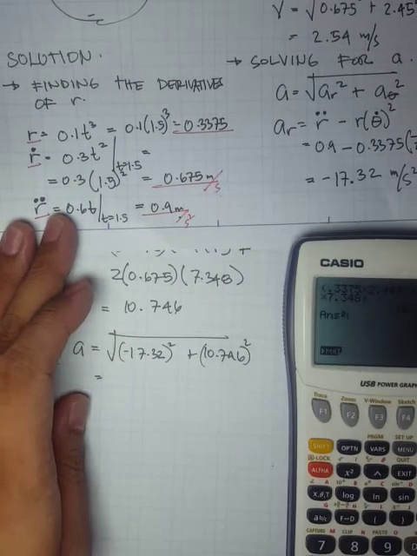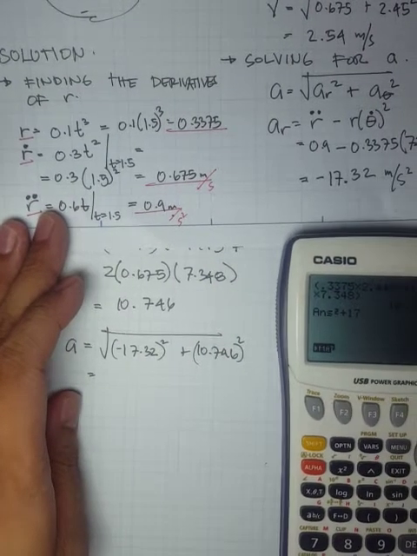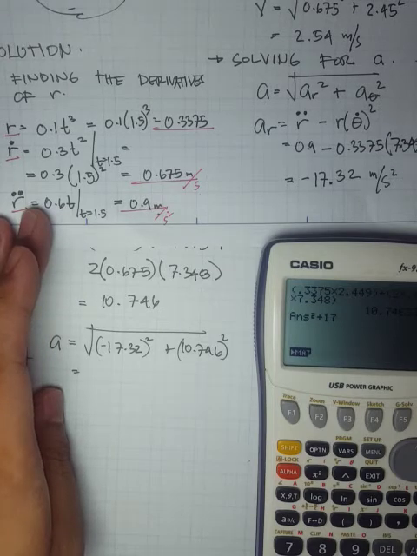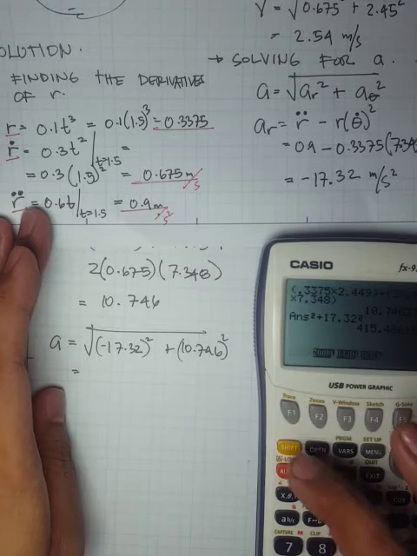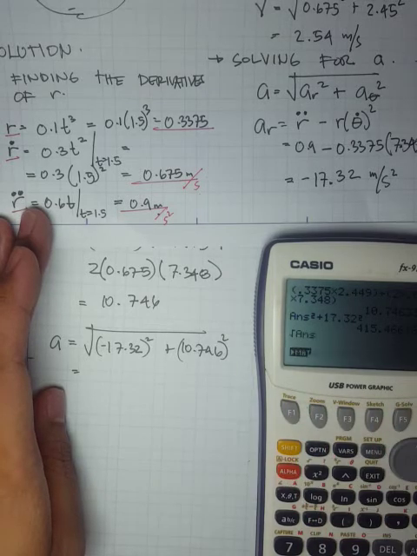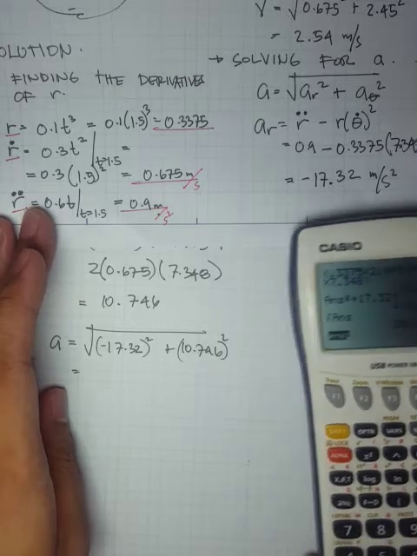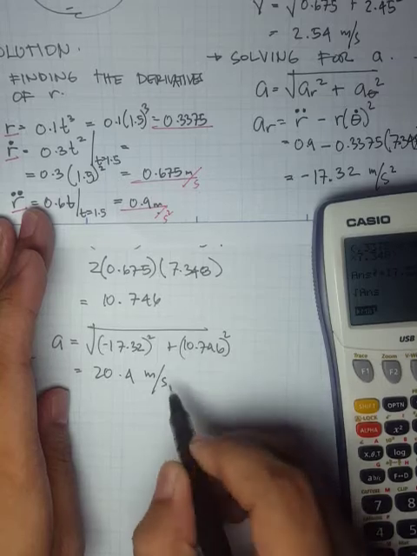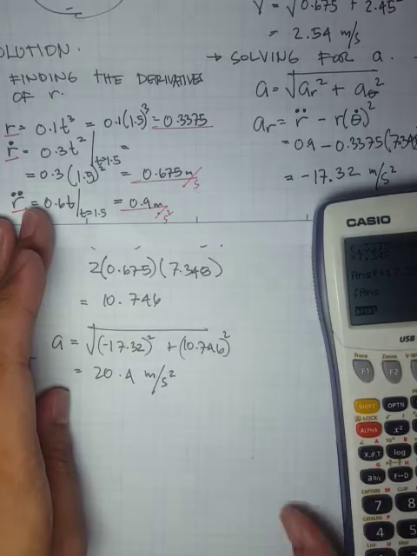Let's square this one, that one, plus 17.32 squared, square root, shift, so that's 20.4 meters per second squared.